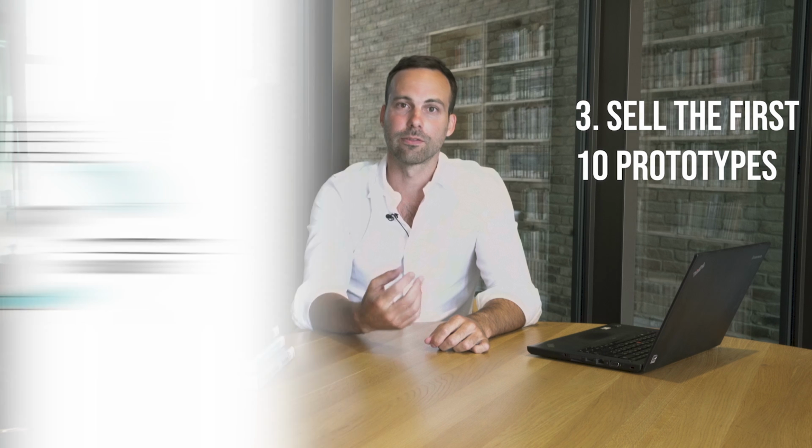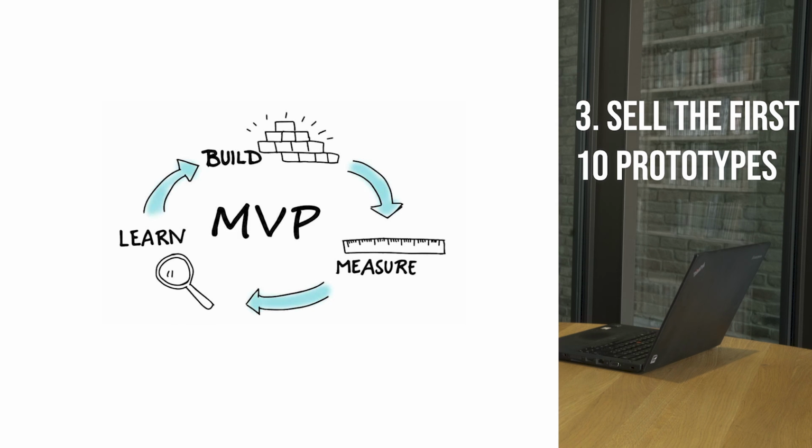Step 3, sell the first 10 prototypes. With the least amount of money possible, manufacture 10 units of your product idea. Once you have that, try to go to the market and sell them. A sale only counts if you sell it to someone who doesn't know you and you don't know. And the goal here is to get some feedback on the product, see what strangers think about your idea and about your product. Once you have sold these 10 products, you can move on to step 4. If you're not able to sell the 10 products, then either abandon the project or go back to step 1.